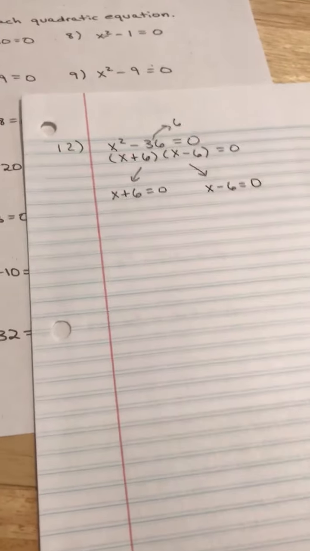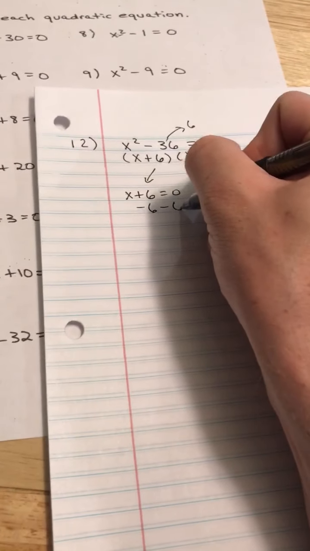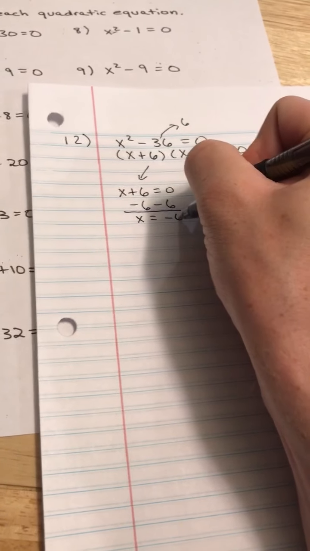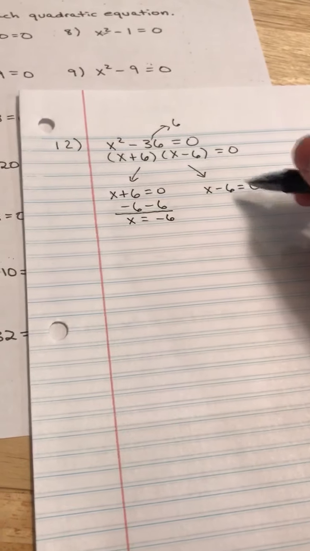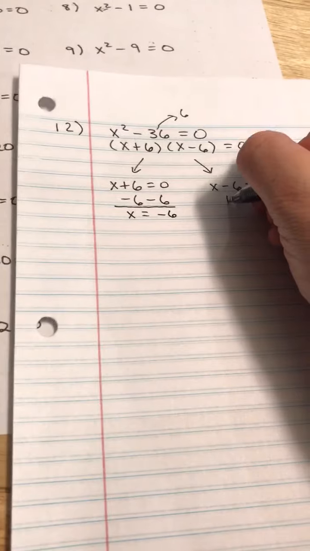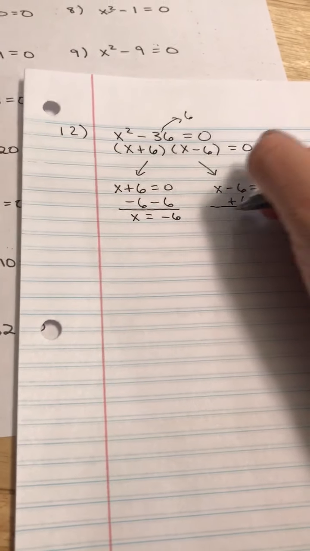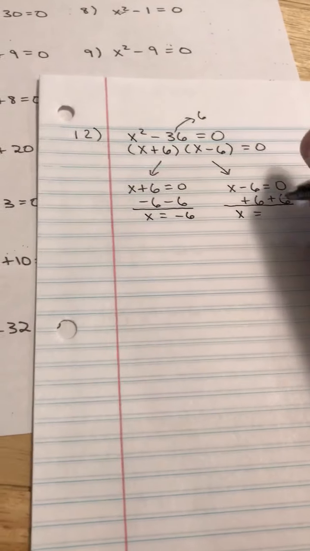And then I solve both of the equations. Here I can subtract 6 from both sides. 0 minus 6 is going to give me negative 6. And here I got that minus 6, so I'm going to do the opposite of a minus. I'm going to do a plus. We're going to add 6 to both sides. And then I get 0 plus 6 is 6.